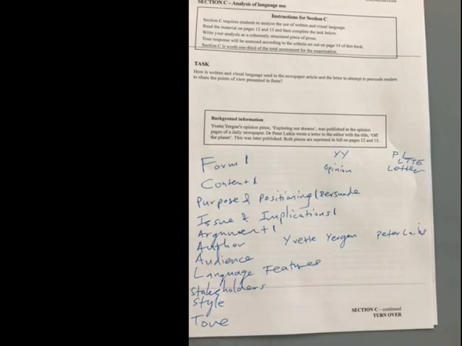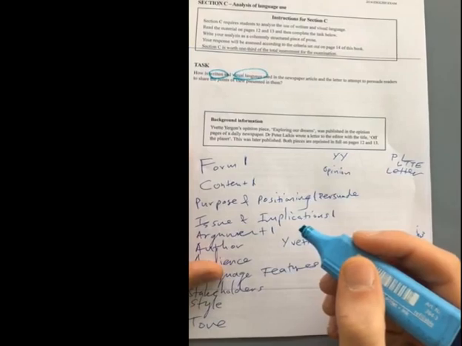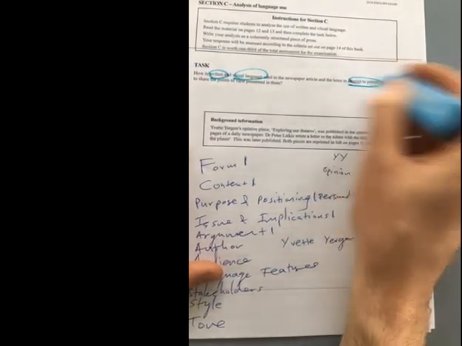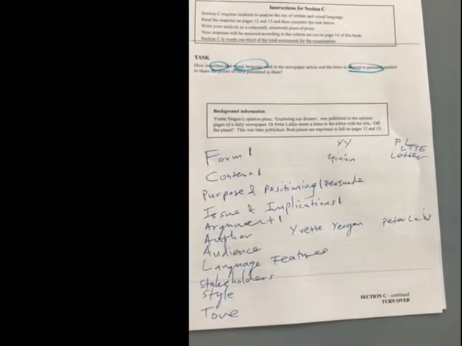And what else? Importantly, it tells us we've got a prompt, so we need to talk about written and visual language, that's important. And attempt to persuade. What's the last thing you wrote? Oh, tone. Sweet.